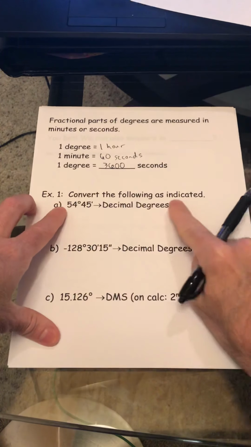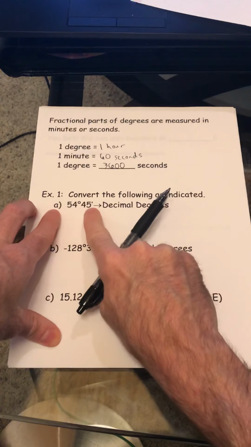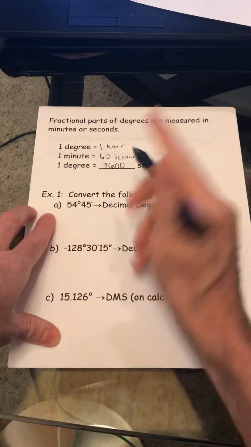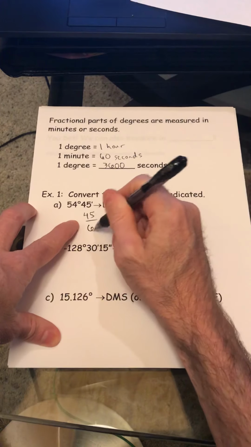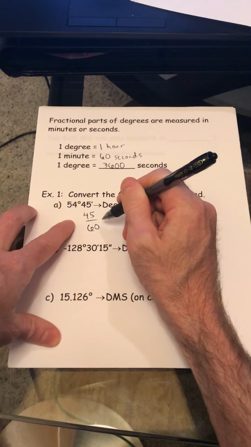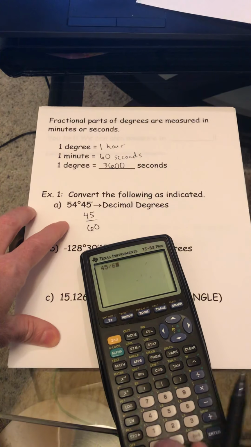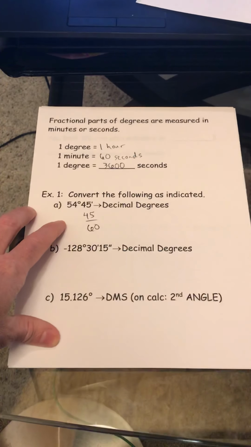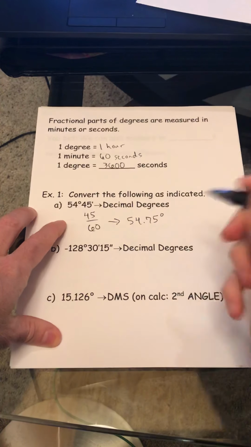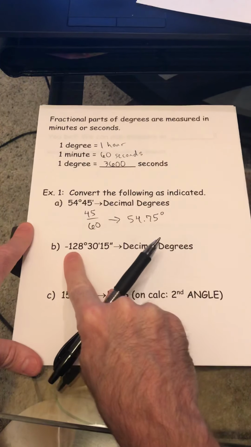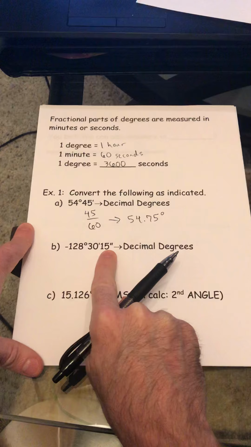So if we're going to convert 54 degrees now, this actually says 54 degrees and 45 minutes. So what we will do is the fractional part, 45 minutes, we take divided by 60, which you may not even need a calculator for, but it's 0.75. So this is 54.75 degrees. Now, the next one here, negative 128 degrees, 30 minutes, and 15 seconds.